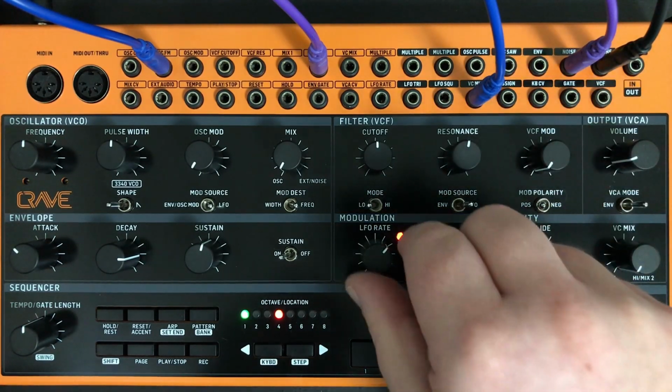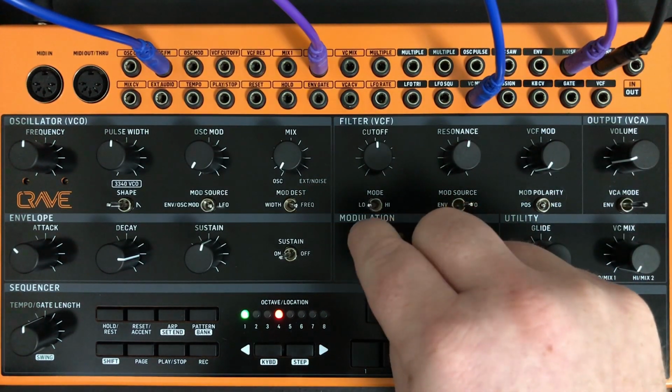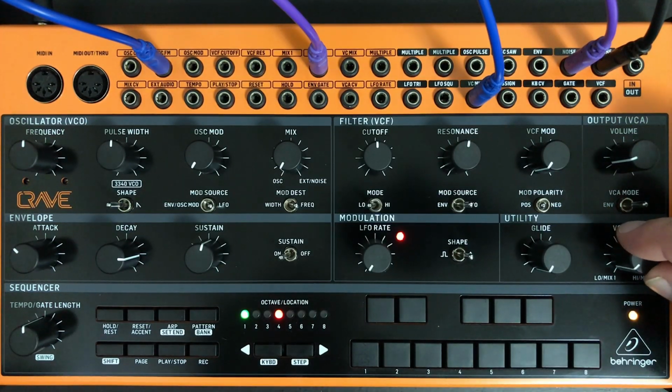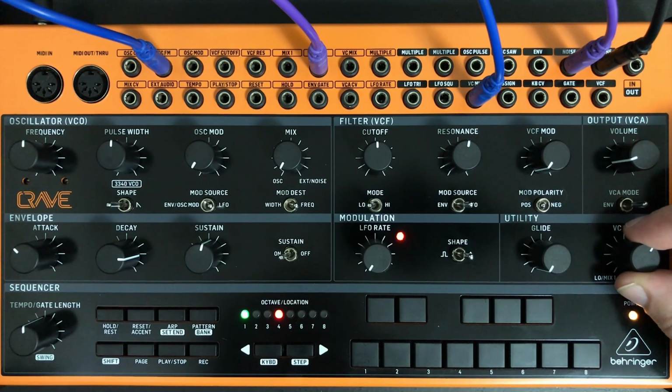Now, this noise is going to be modulating the pitch. As I let more noise in, I start to get a really distorted sound.